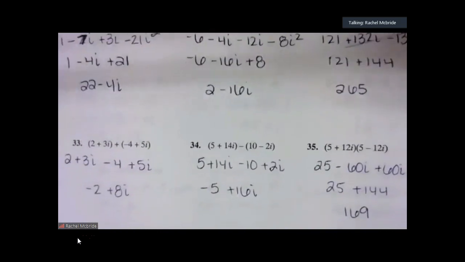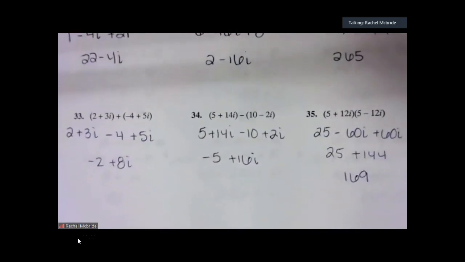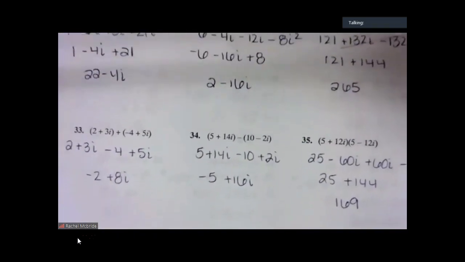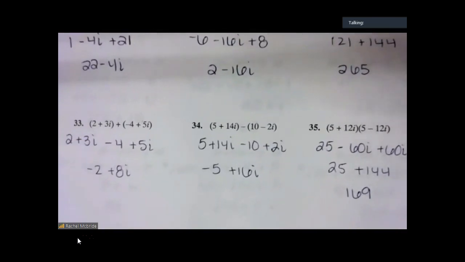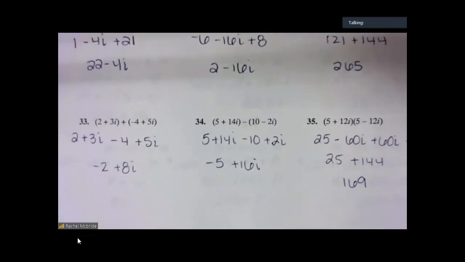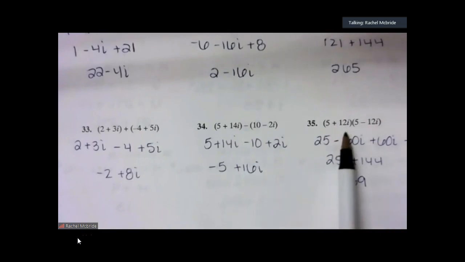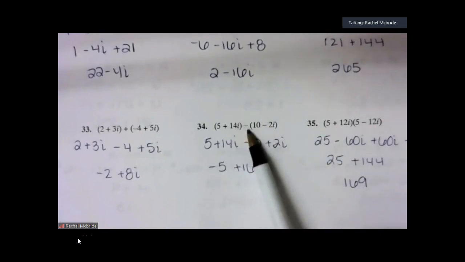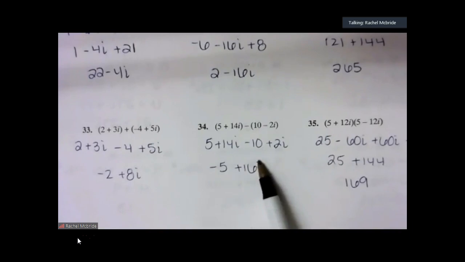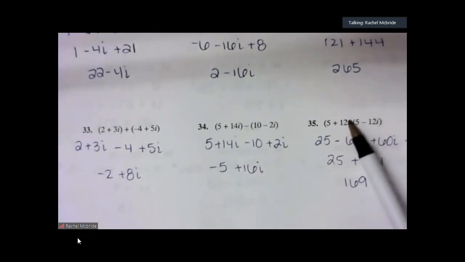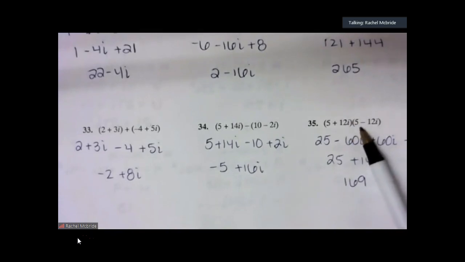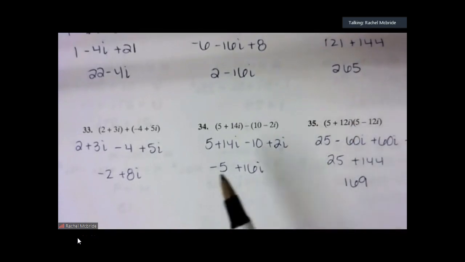Okay, and then that takes us to the bottom. So again, I want you to recognize the difference from 34 to 35. This one has a negative, therefore we distribute and add or subtract them together. Here, the parentheses are side by side, which means we FOIL. So there is a difference from 34 to 35.